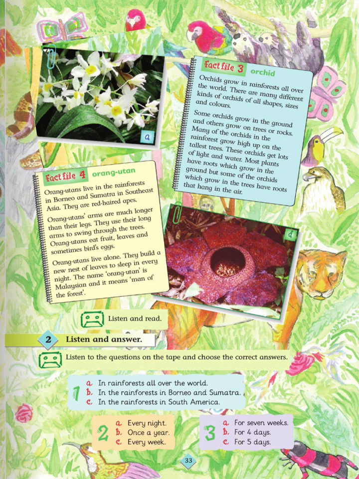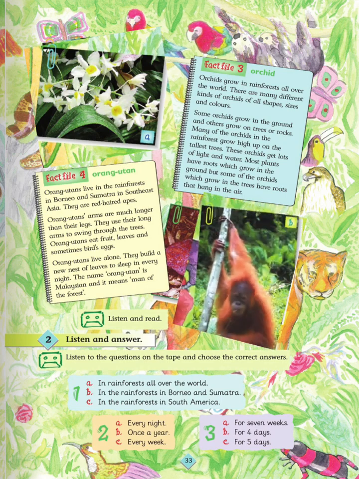Fact file 4. Orang-utan. Orang-utans live in the rainforest in Borneo and Sumatra in Southeast Asia. They are red-haired apes. Orang-utans' arms are much longer than their legs. They use their long arms to swing through the trees. Orang-utans eat fruits, leaves, and sometimes birds' eggs. Orang-utans live alone. They build a new nest of leaves to sleep in every night. The name orang-utan is Malaysian and it means man of the forest.